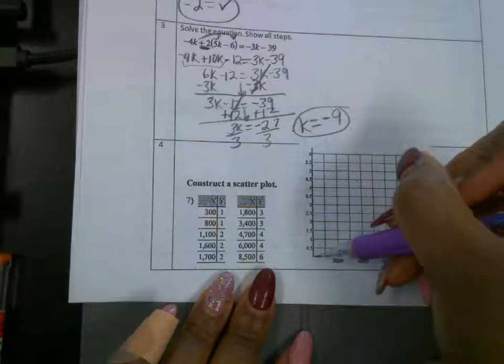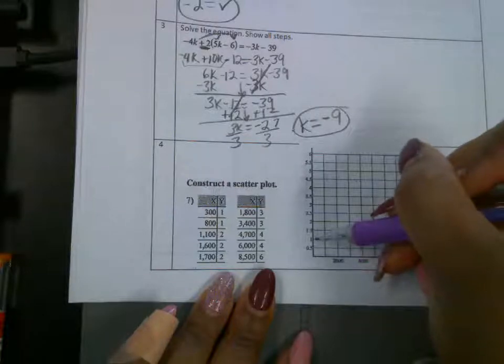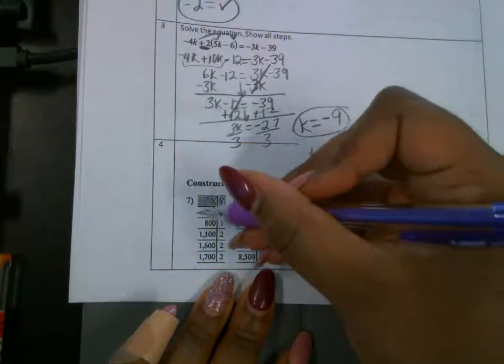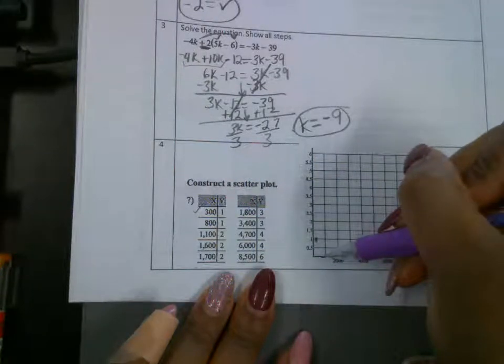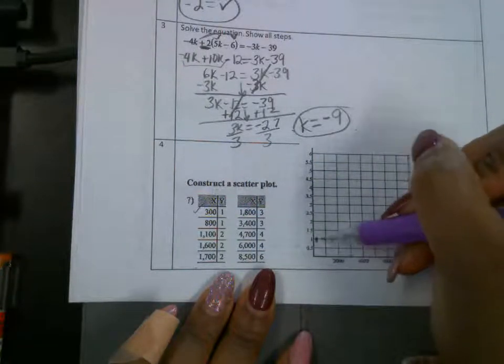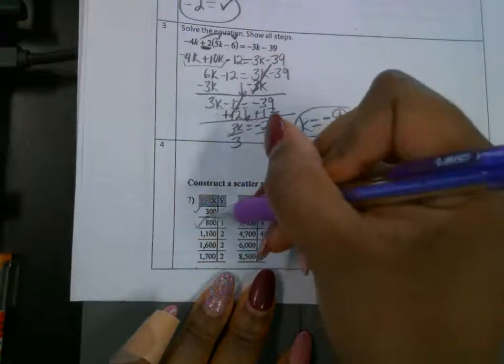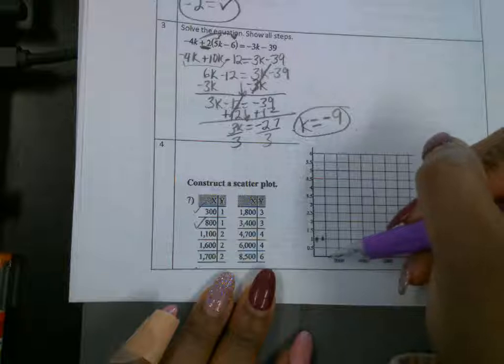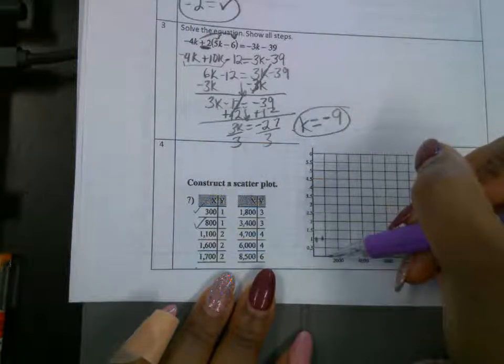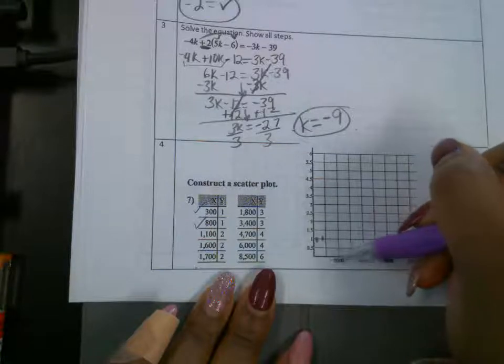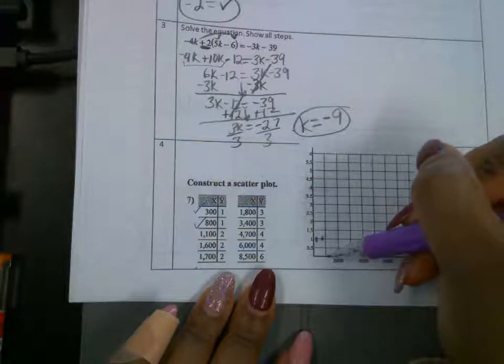So 300 is closer over here. 800 is right in here somewhere. 1,101 is right in here somewhere, because you see how this is 1,000, this is 2,000, so it has to be really close to 1,000.